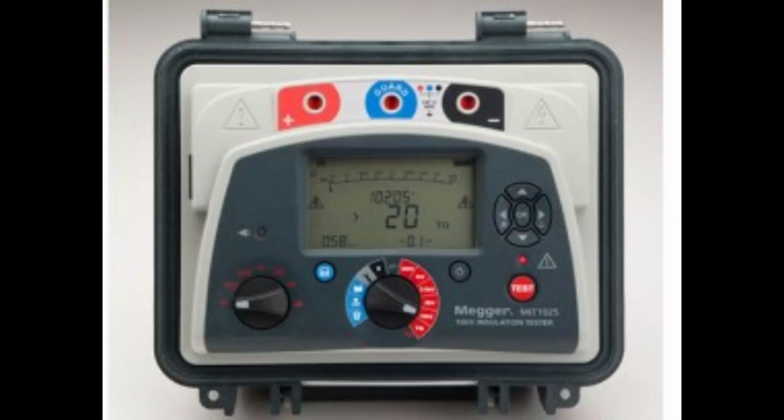Insulation tester has 3 leads. Red representing the positive terminal, denoted by L or a positive sign. Blue representing the guard terminal, denoted by G or a ground sign. And black representing the negative terminal, denoted by E or a negative sign. Knobs for voltage selection and function selection. And we have to press and hold or lock the start or test button to conduct the test.